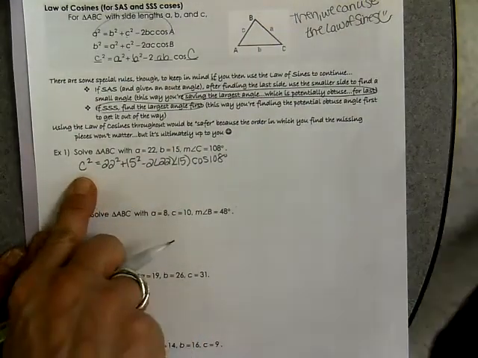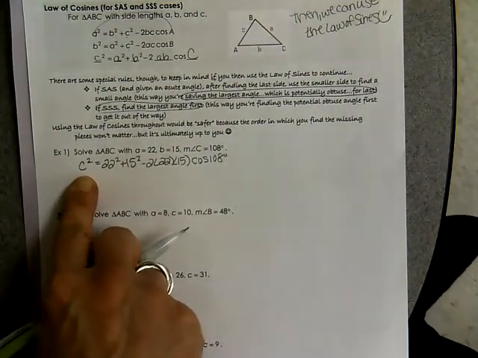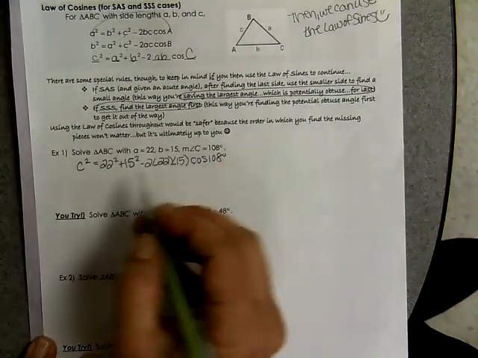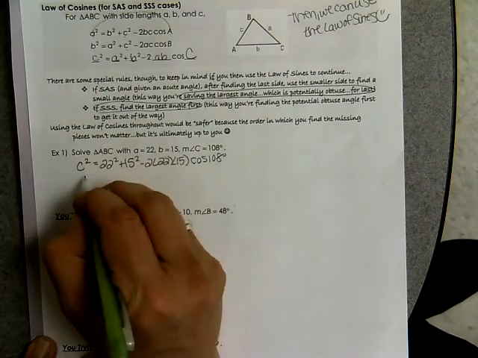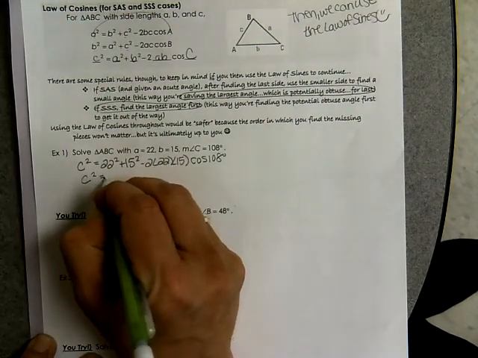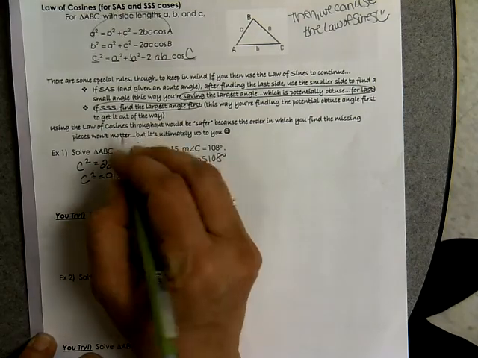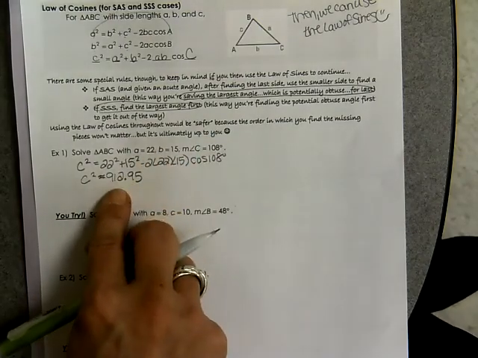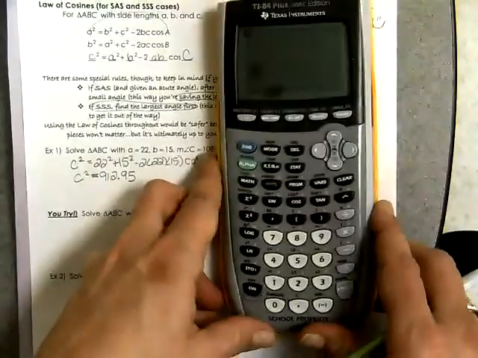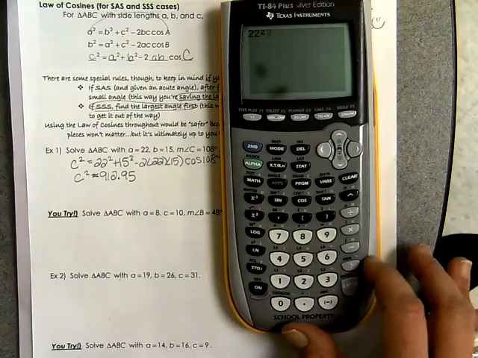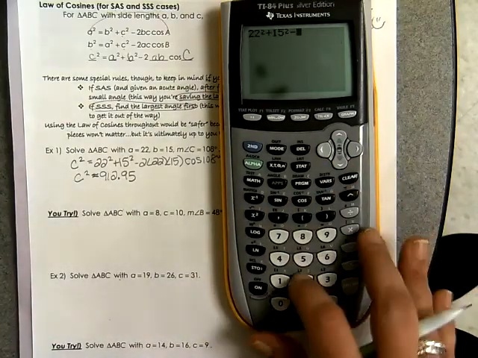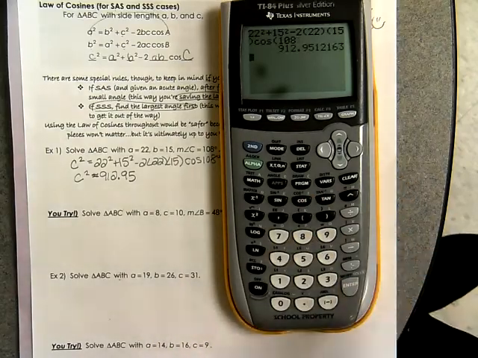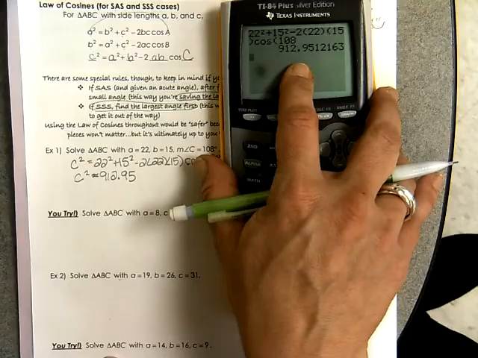So it looks like this: c squared equals 22 squared plus 15 squared minus 2 times 22 times 15 times the cosine of 108. The nice thing about this is that we can punch this whole thing into the calculator because it's all on the same side. And I got about 912.95 when I put that whole thing in the calculator. So again, you can put the whole thing in, 22 squared plus 15 squared minus 2 times 22 times 15 times the cosine of 108, and again, there's that 912.95.